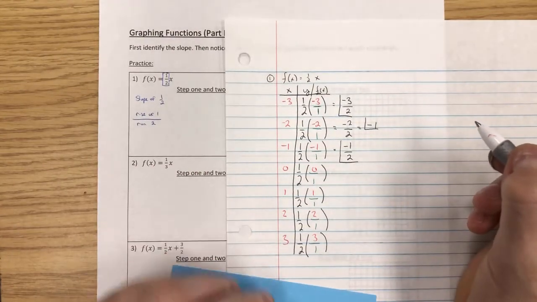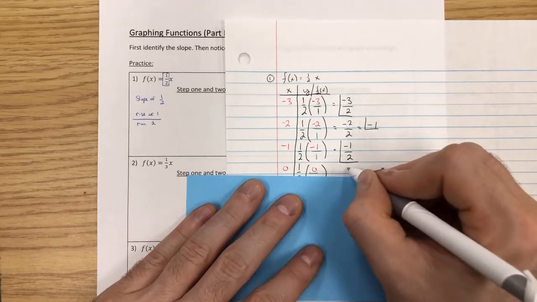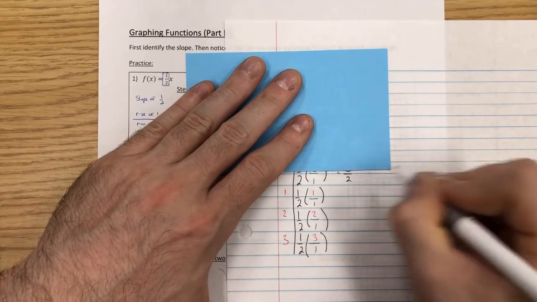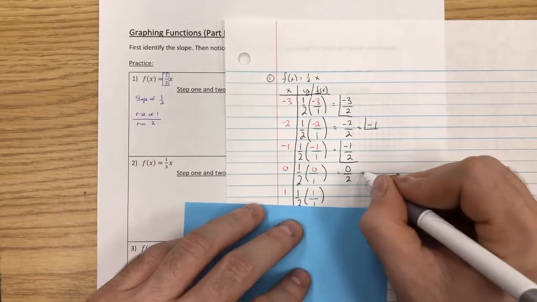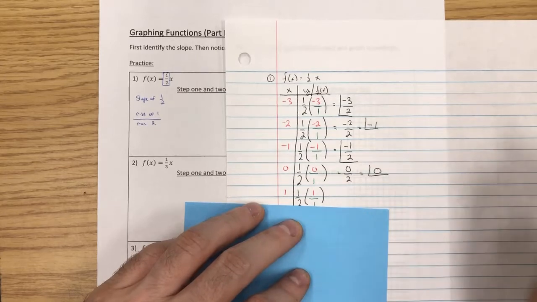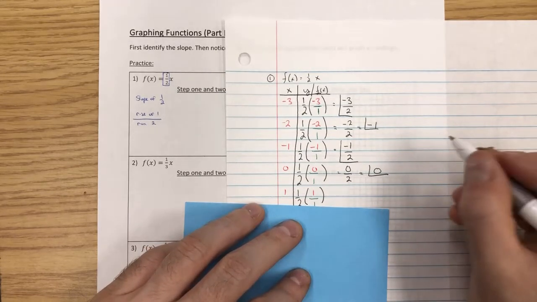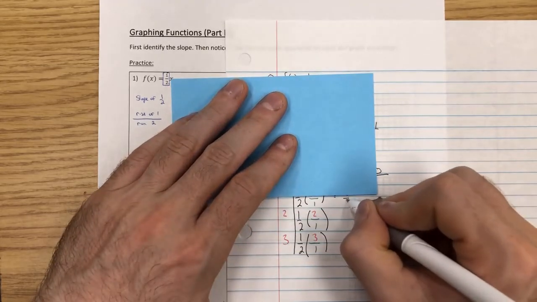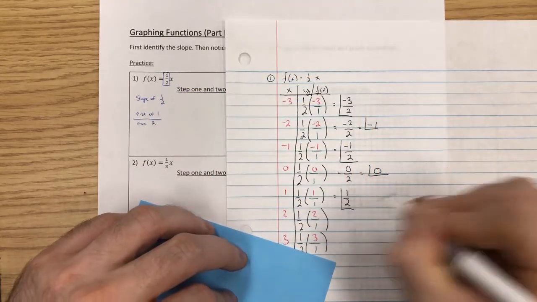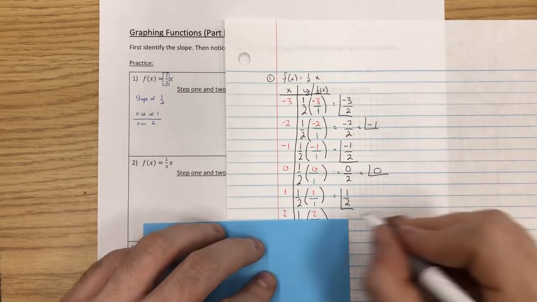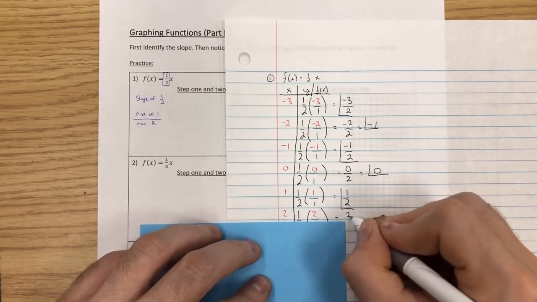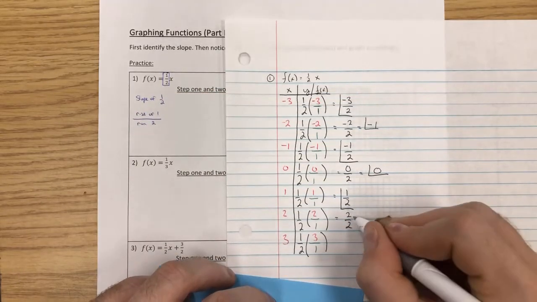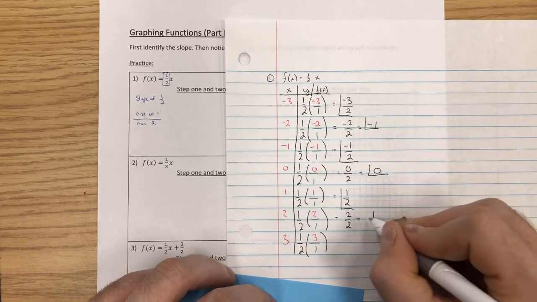No. So we stop. Here we say, what is 1 times 0? 0. What is 2 times 1? 2. We ask ourselves, does 0 divide by 2? And the answer is yes. 0. 1 times 1, 2 times 1. Does it reduce? No. 1 times 2, 2 times 1. Does it reduce? Yes, it does. 2 does divide by 2. 2 divided by 2 is 1.